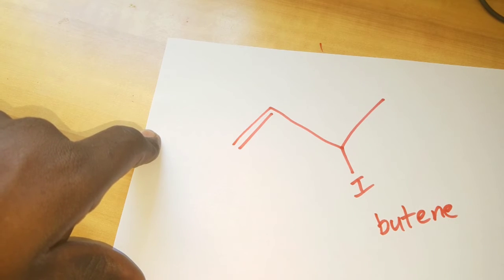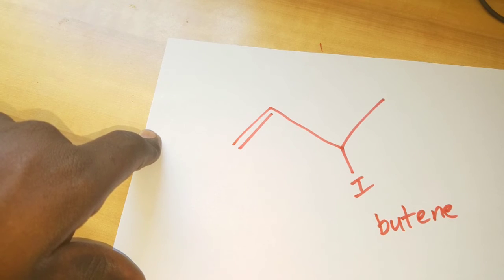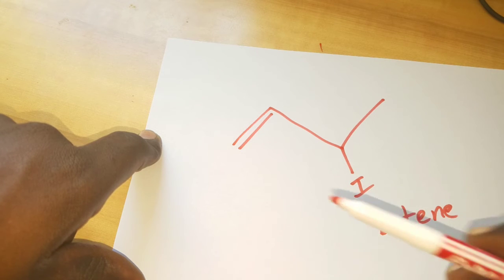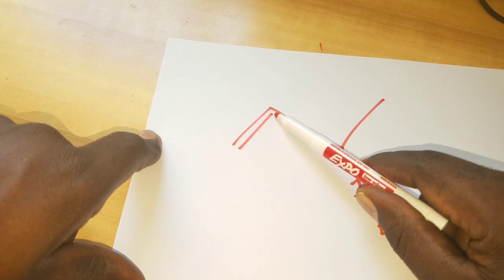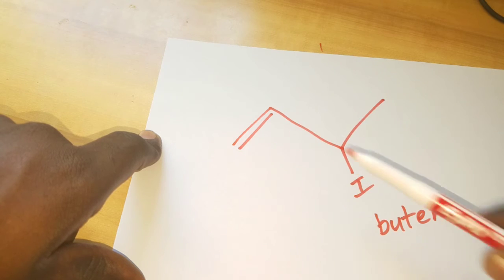Now we need to identify the position of the double bond. The rule is that you should give the double bond the lowest possible number. If I count from left to right, the double bond is between carbon 1 and carbon 2.